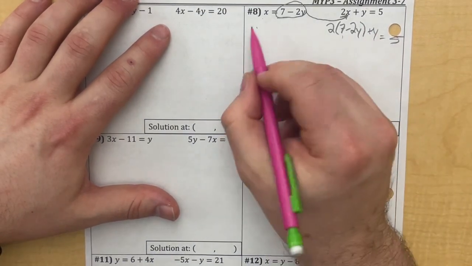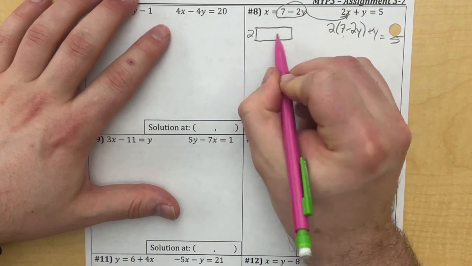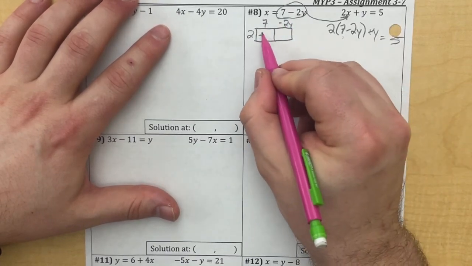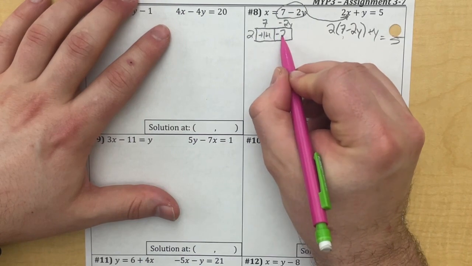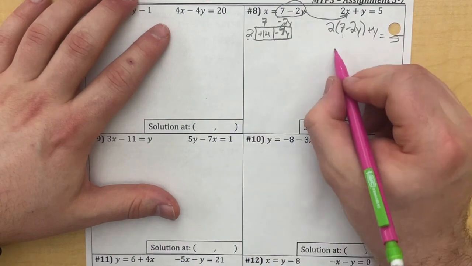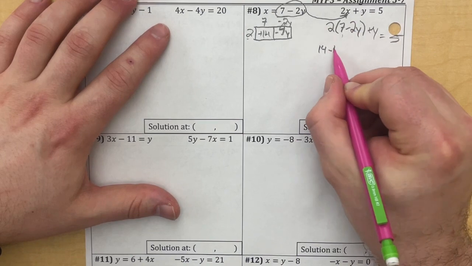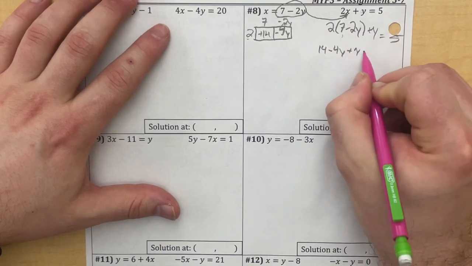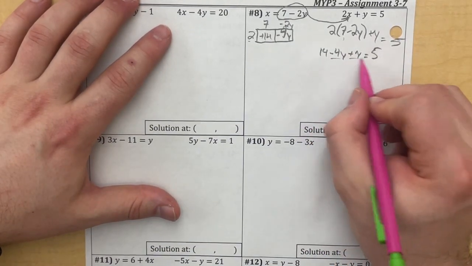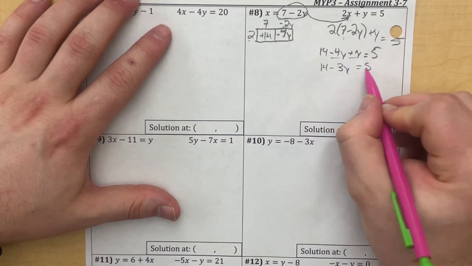Again, make sure you can show your distributive property. So I have 2 times everything inside the parentheses. So I have 7 and a -2y. So this is going to be +14 and a -4y. So 2 times -2 is going to be -4. So I'm going to write that underneath. So I have 14 minus 4y plus y equals 5. Combine like terms. I have 14 minus 3y equals 5.